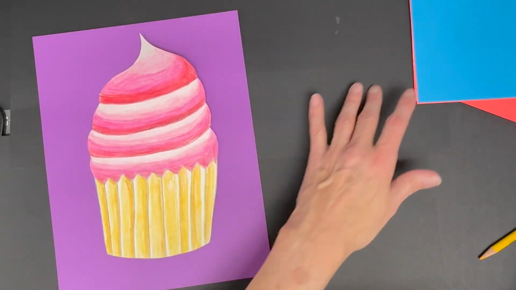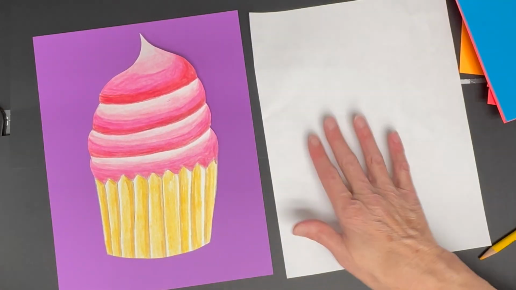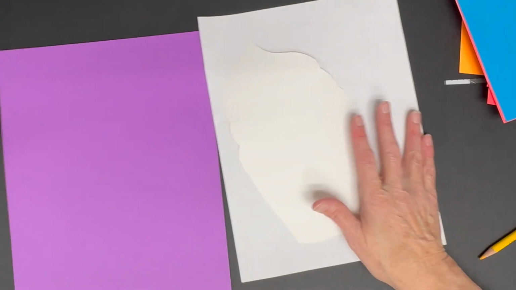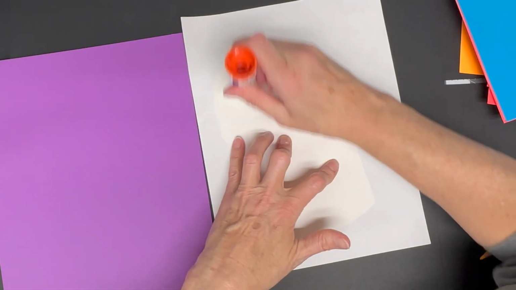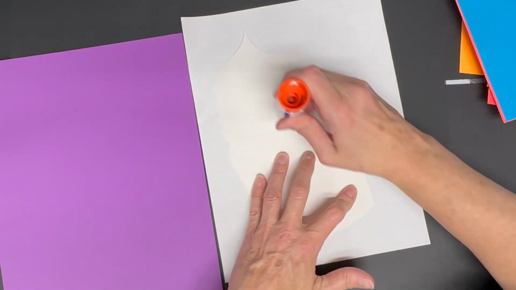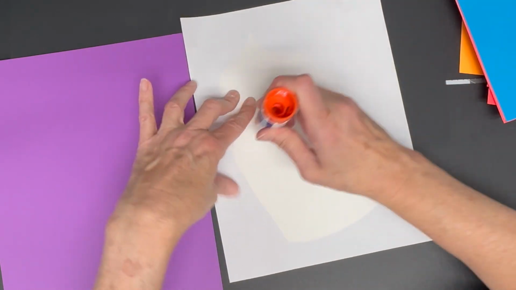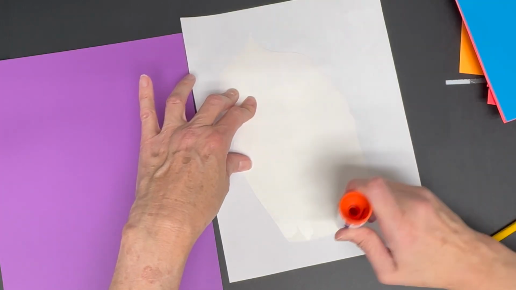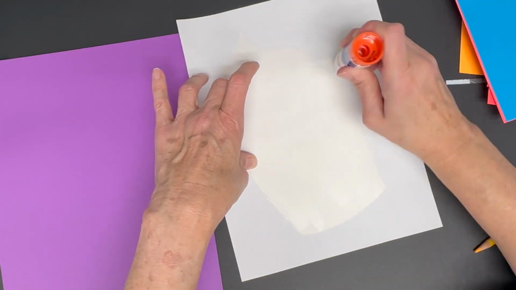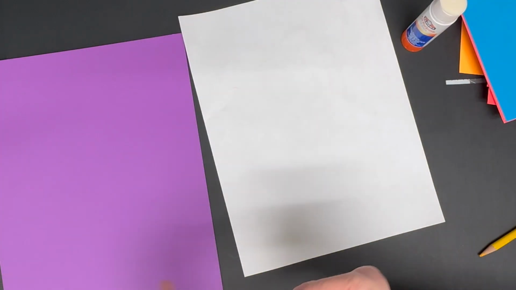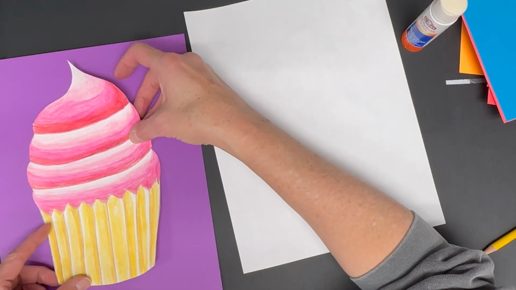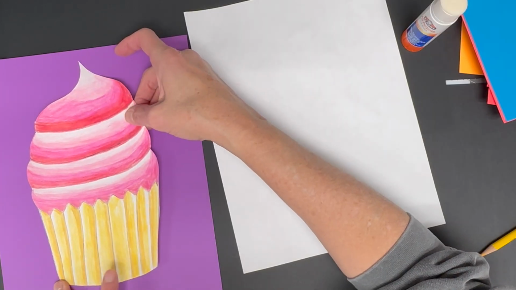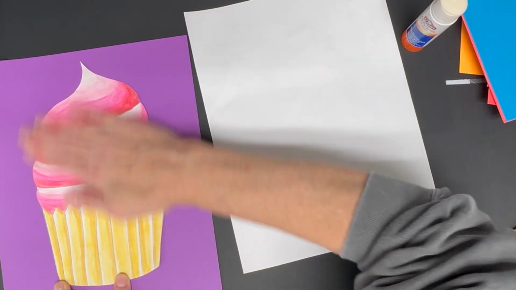And what I want you to do is use a scrap piece of paper, turn it upside down, and put glue on the back. And then the last thing we're gonna do is add a shadow. So first things first, put glue down, cut it out and glue it down. And you want to make sure you glue it so there's a little bit of room at the bottom. Okay.